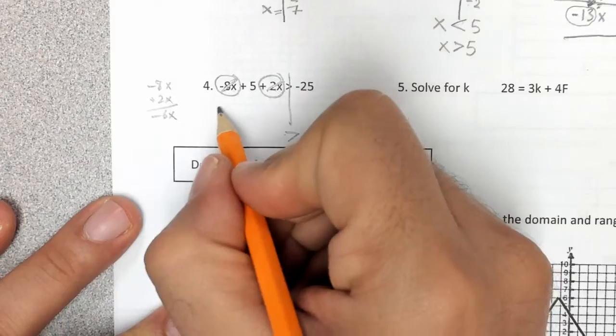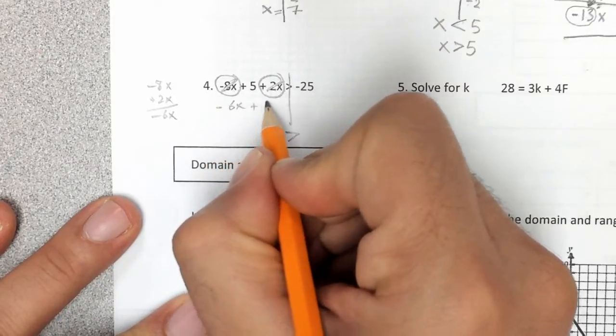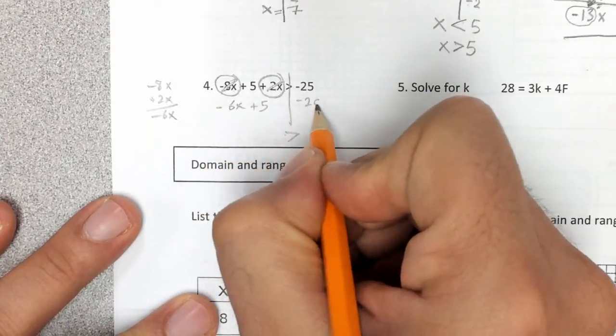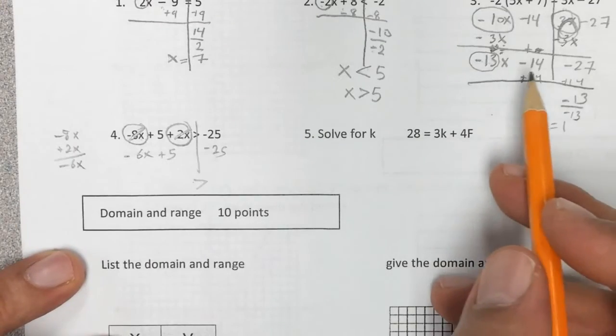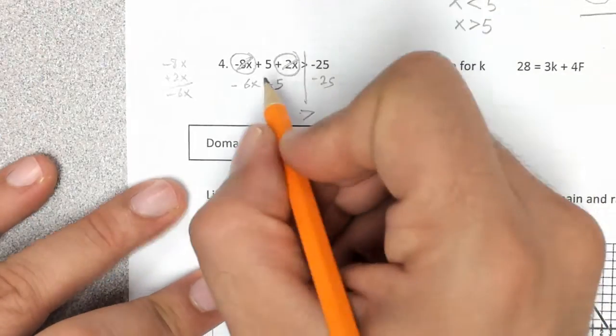So these are gone now. Now we have a negative 6x plus 5, and here we have a negative 25. Now we look back to normal. Looks just like this, just like that, just like this, and now we can do what we've usually been doing.